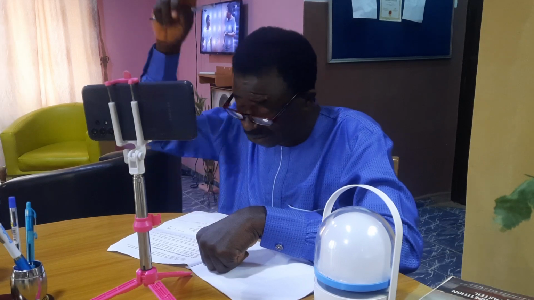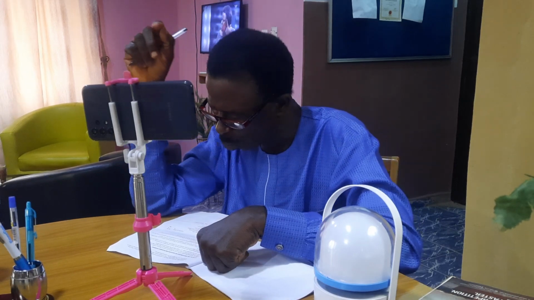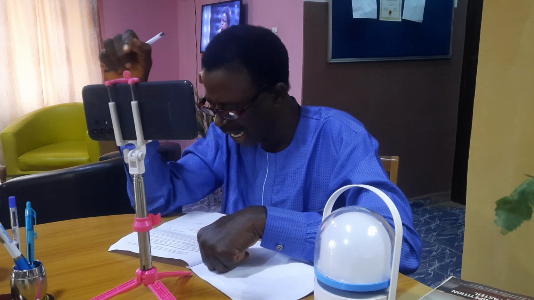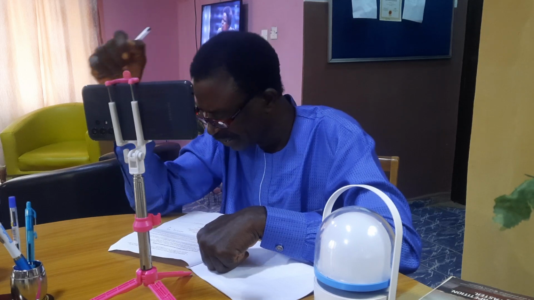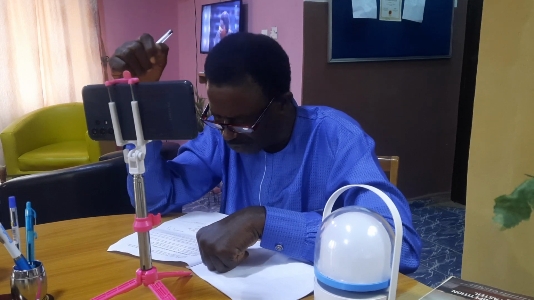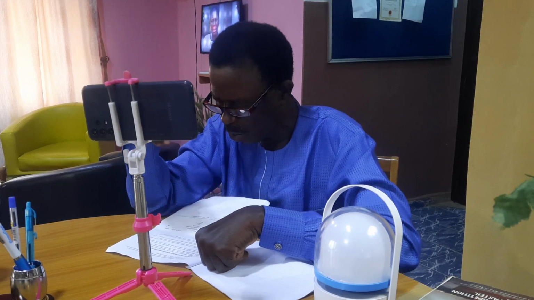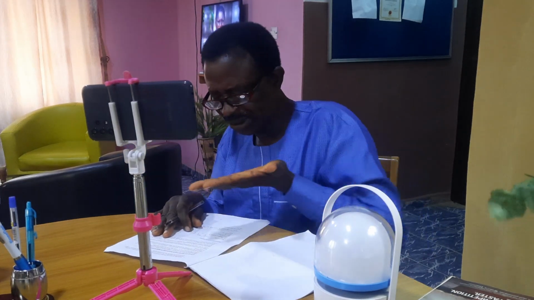Step 2: all transactions and events related to cash or bank which are received, that is receipts received in favor of the organization, are written on the debit side. Like I've said, it's on the debit side.